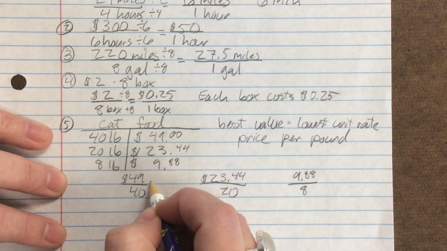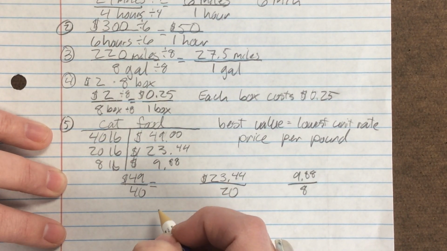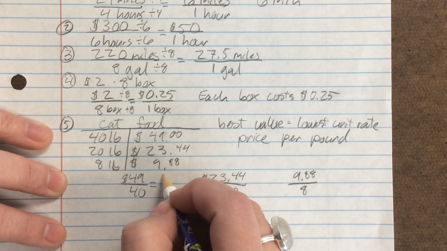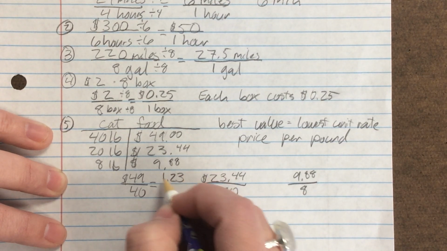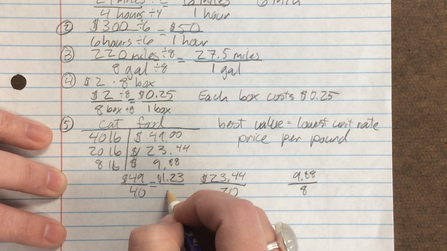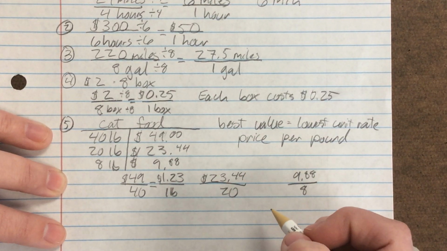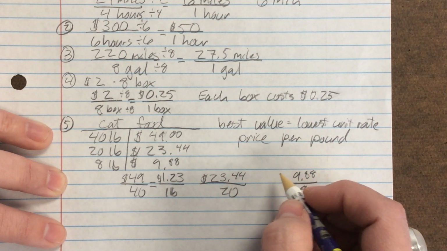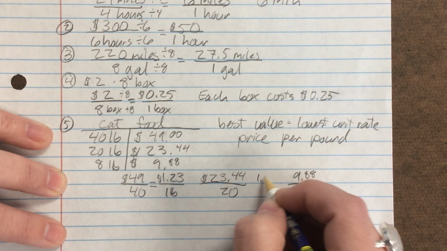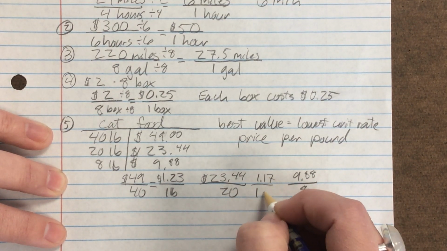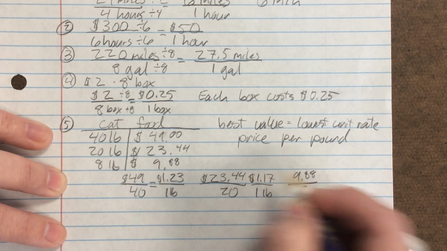So put in your calculator, 49 divided by 40, and you get $1.23. So that one's for every 1 pound. If we do the division here, we end up with $1.17 for every 1 pound.